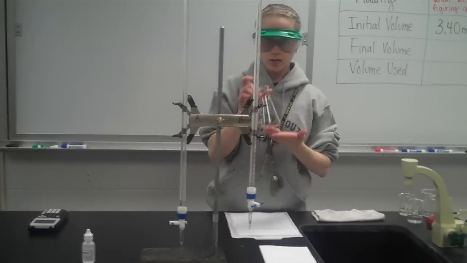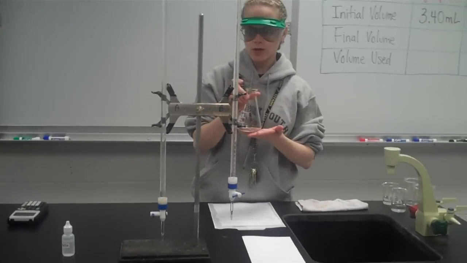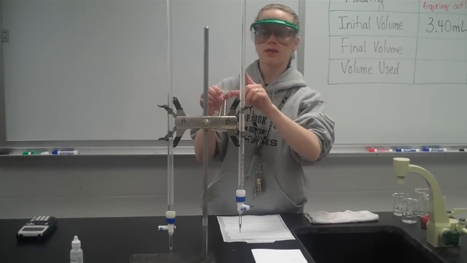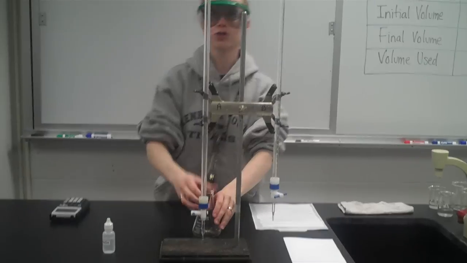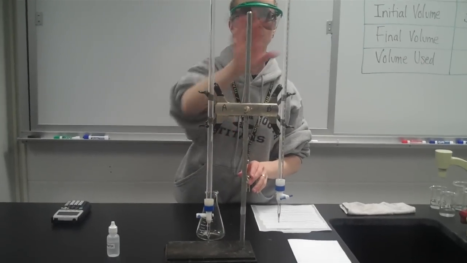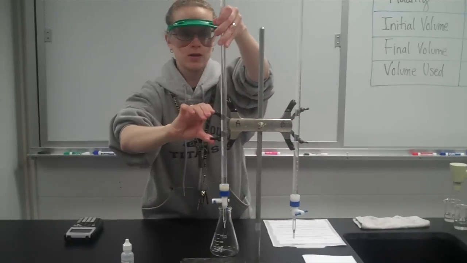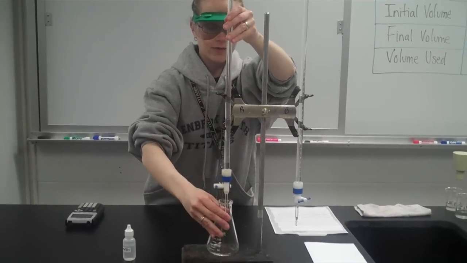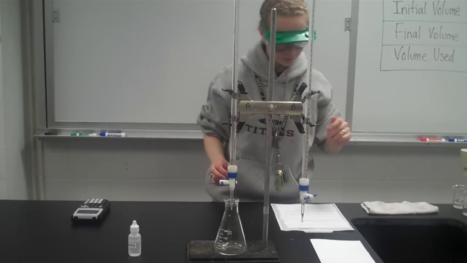This thing is called an Erlenmeyer flask. I want to place my Erlenmeyer flask underneath my acid. So again, make sure that you have the acid in the acid spot, the base in the base spot. I'll scooch this up a little, and I'll place my flask underneath the acid.